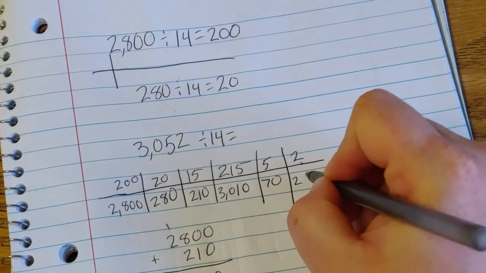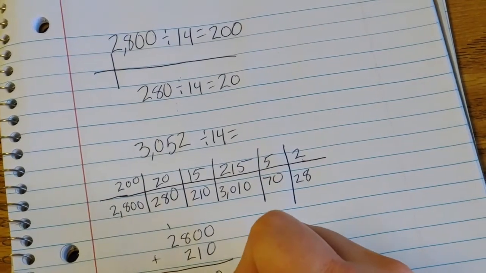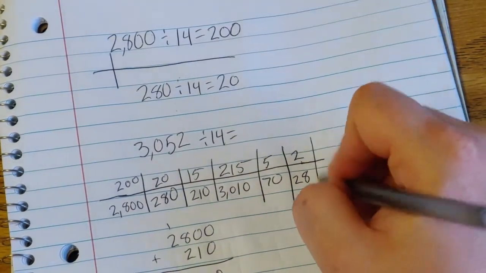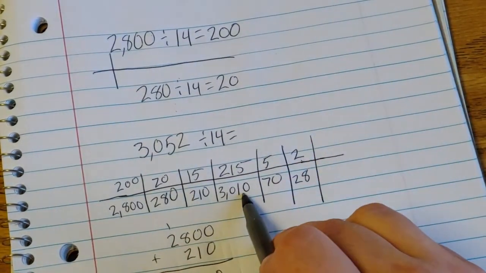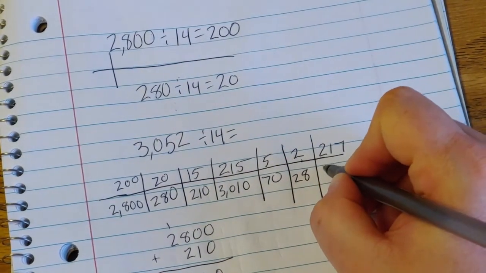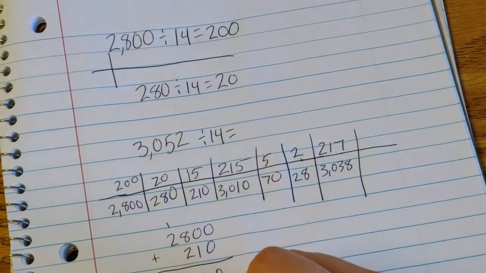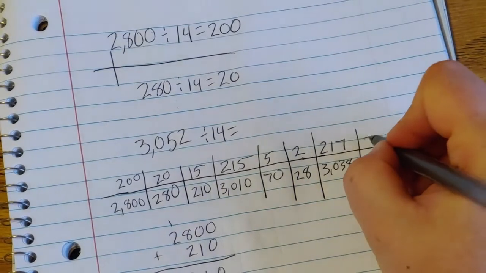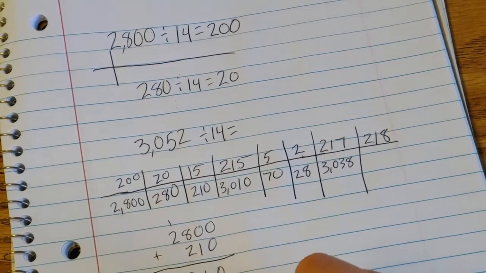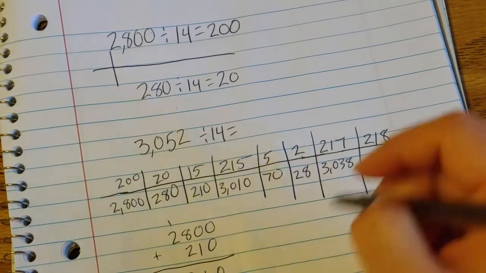Well, 2 groups is 28. So let's start there. 8, 2, 3, 0, 3. So we had 215. We added 2 more. 15, 16, 17. 217 is 3038. Not there yet. I think we need one more. 218 groups. 8, 9, 10, 11, 12, 3, 4, 5, 0, 3. Hey, we found it!